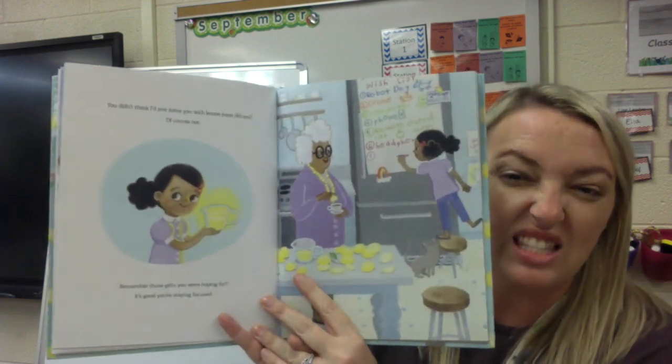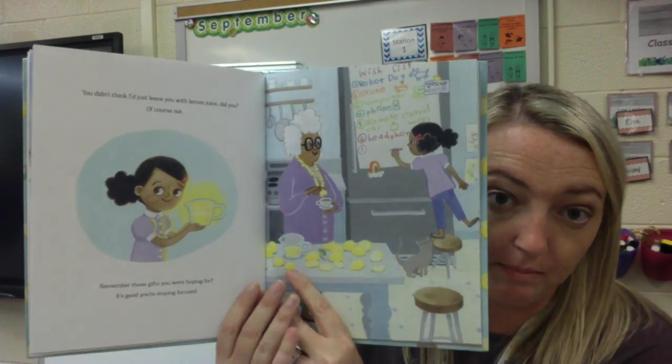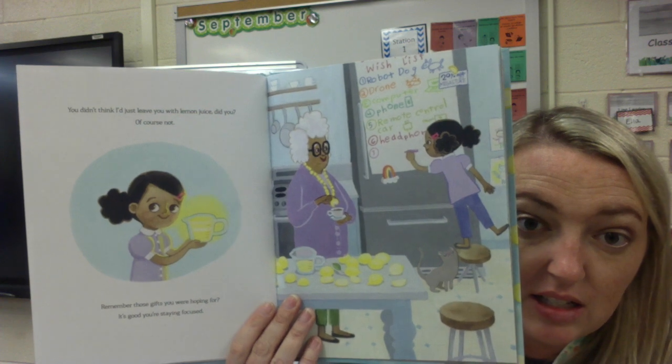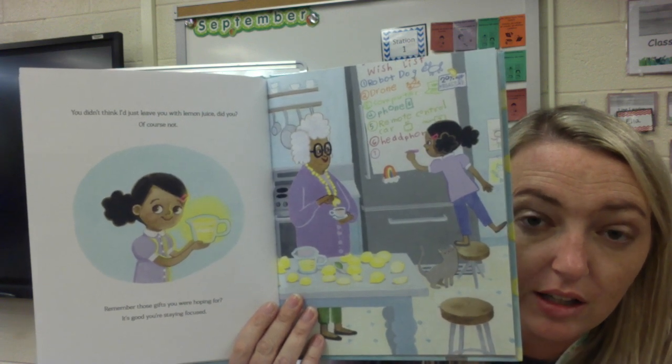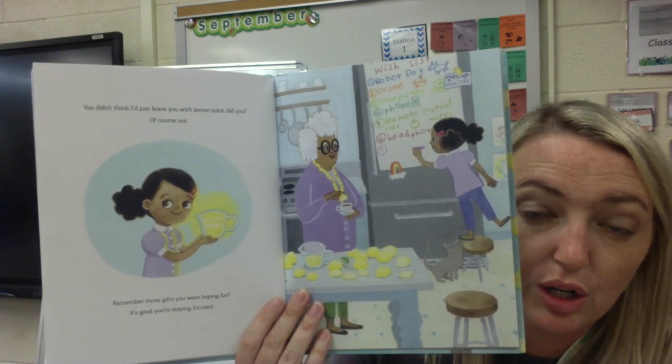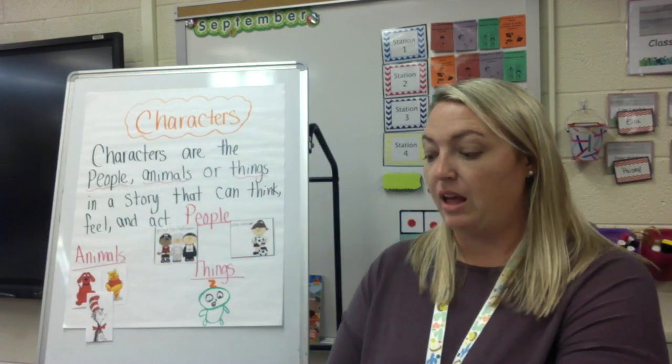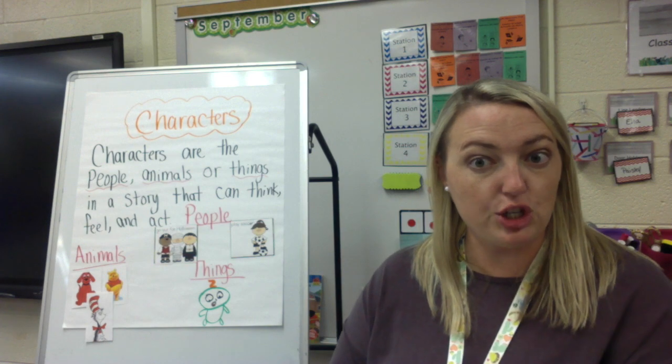Now, that is the grandma talking. That is Grandma doing the talking there. So Grandma and the little girl are our characters. It looks like she's adding something to her new birthday wish list. I think Grandma might be trying to teach her a lesson.